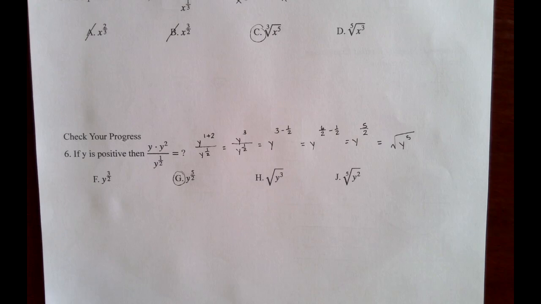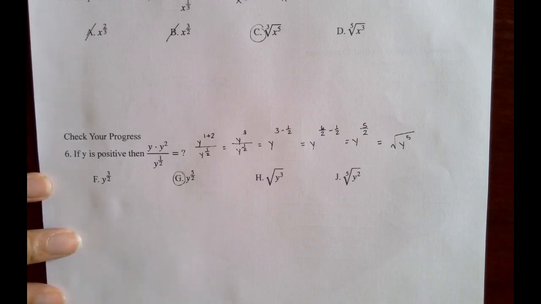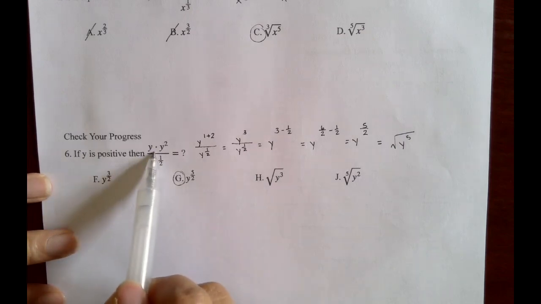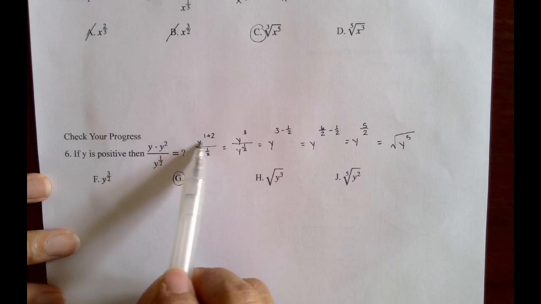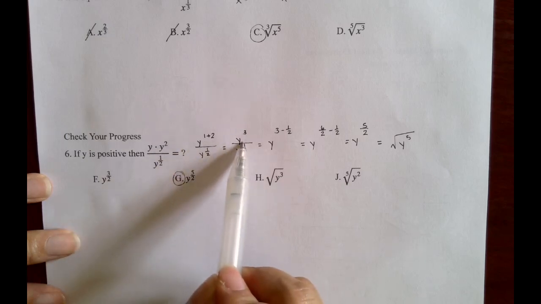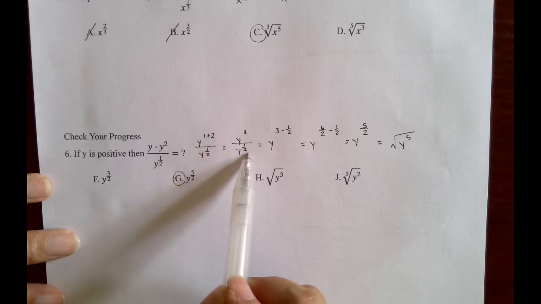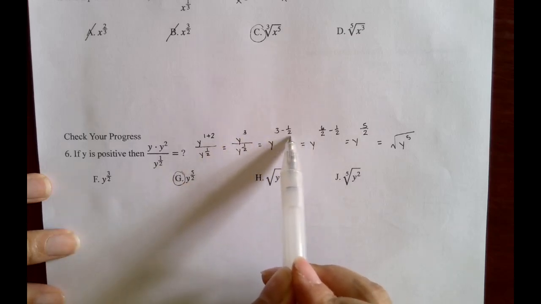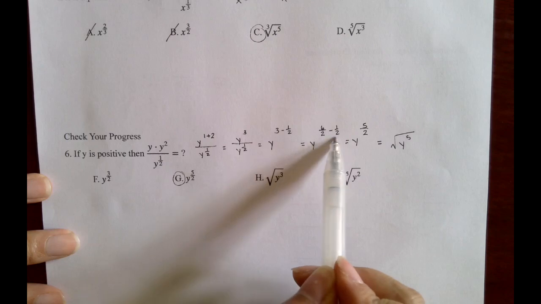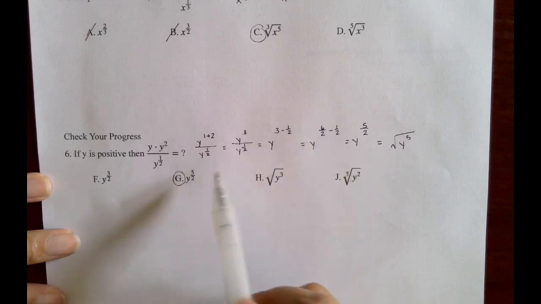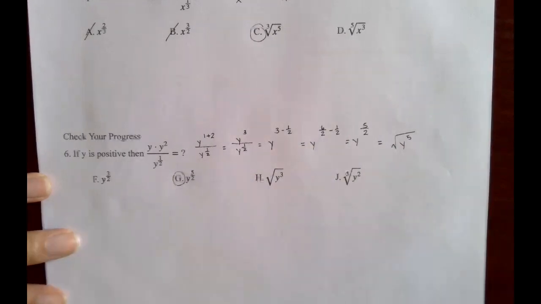Okay, you should have gotten G here. If you got that right, you can get started on your homework. If not, here is your explanation. Okay? So y to the 1st times y half, add them together, it becomes y to the 3rd. Okay, then using my quotient property, it's top power minus bottom power, so 3 minus 1/2, or 6 halves minus 1/2, which is y to the 5/2, and that is G. Okay. And there you go.